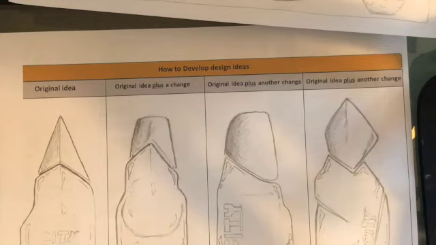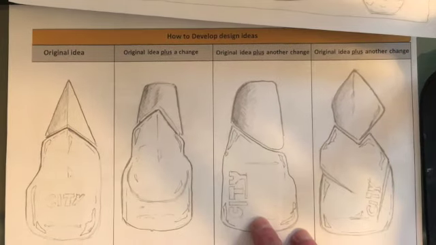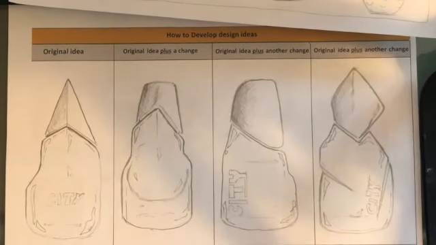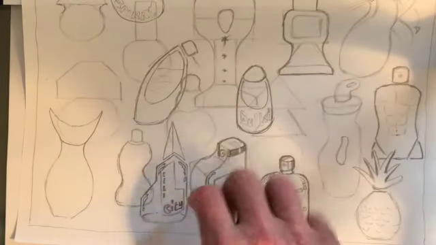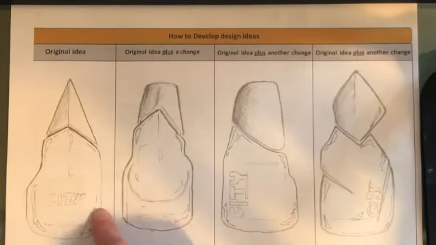Because what I have done, as you can see here on this sheet, I have taken that design idea, I've drawn it out again, and I've started adding a bit of shading to make it look a bit more realistic.